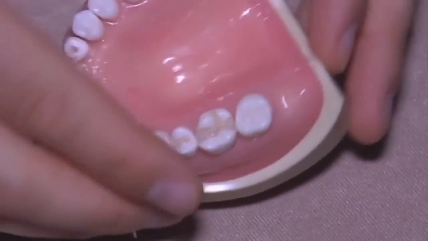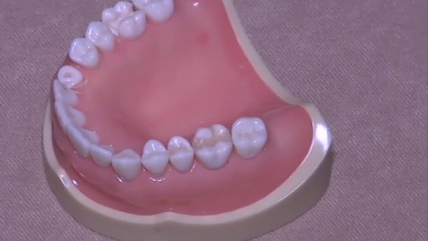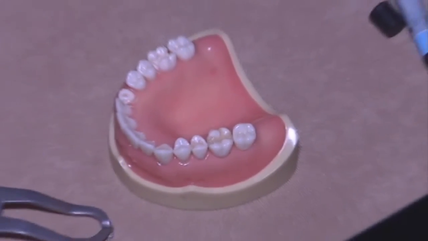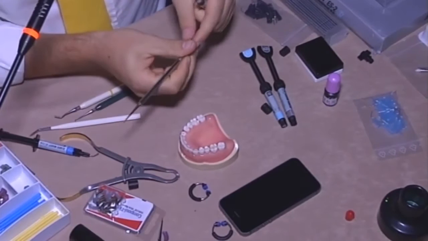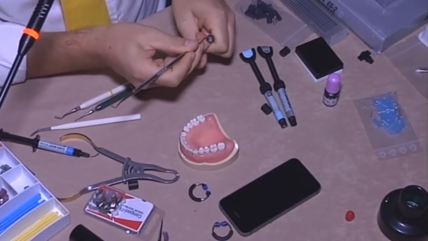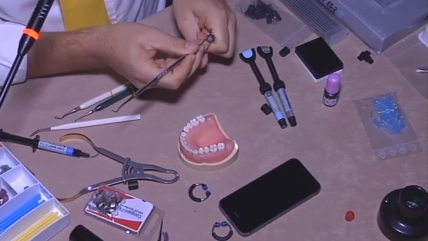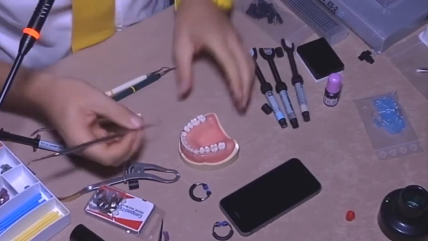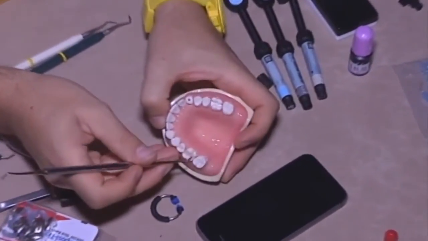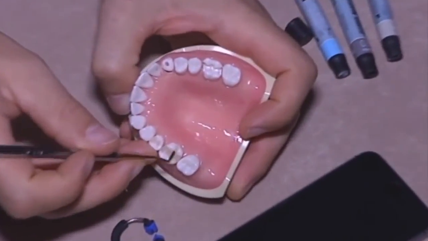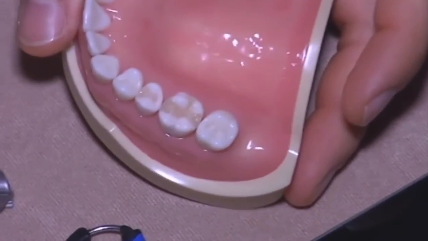And now we're gonna miss just the enamel. If you already shaped the dentin layer, the enamel is easier to place because you already have a project to follow.